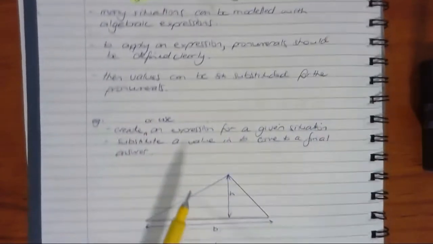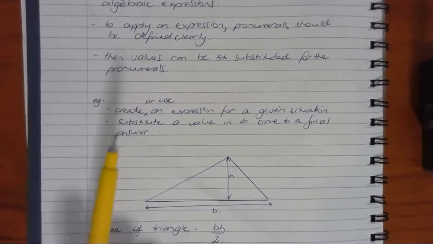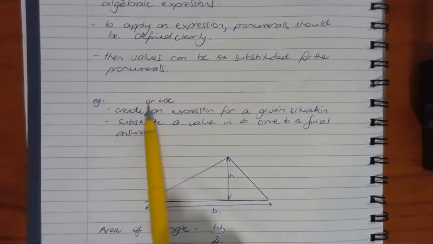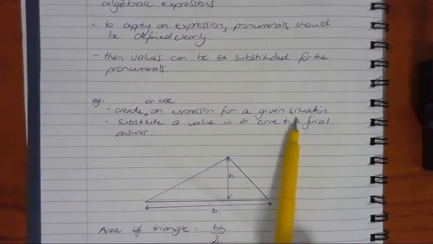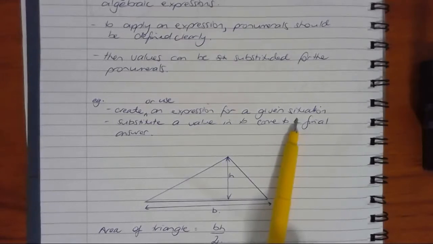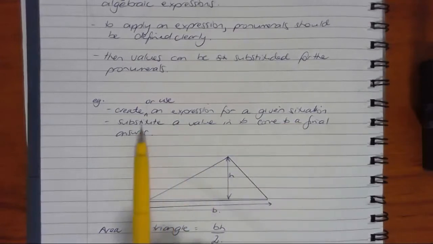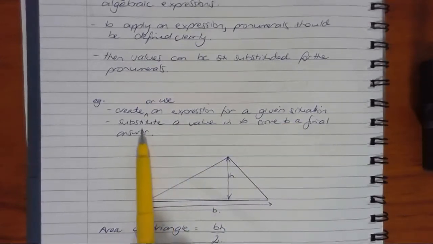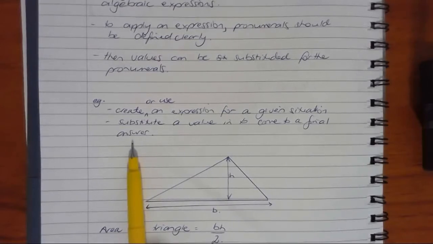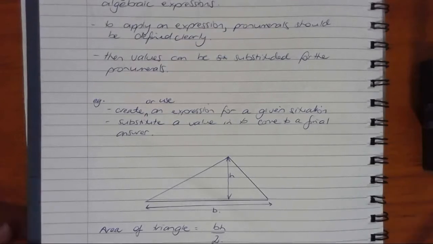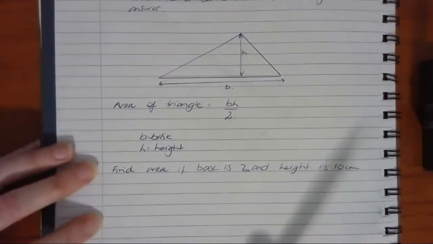So, like I was saying, we can do one of two things. So create or use an expression for a given situation. So you might have to think about what an expression might be and create it, or they might give it to you, and or substitute a value in to come up with the final answer. Now, we have done substitution and evaluating before, which you guys really were good at, so you won't have any problems there, I don't think. So let's do some examples.